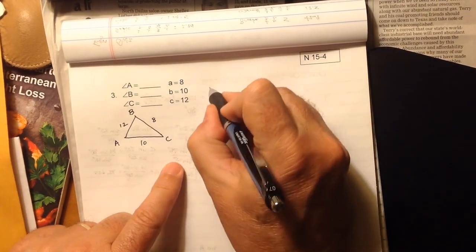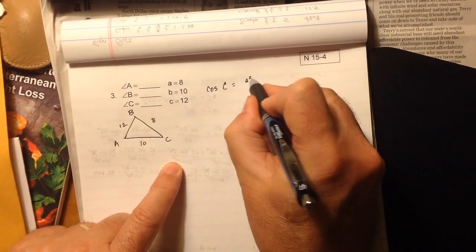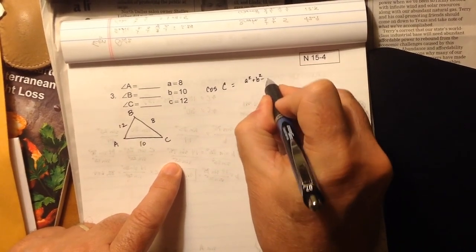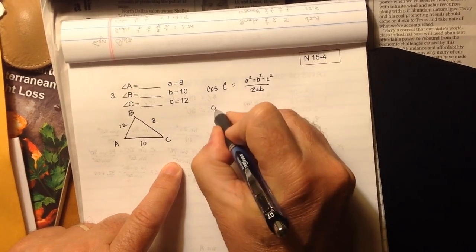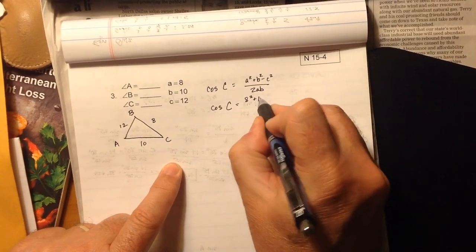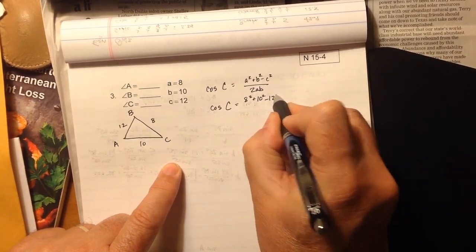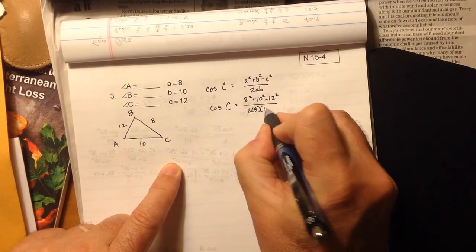So I'm going to say cosine of C is equal to a squared plus b squared minus c squared over 2ab. So cosine C is equal to 8 squared plus 10 squared minus 12 squared divided by 2 times 8 times 10.